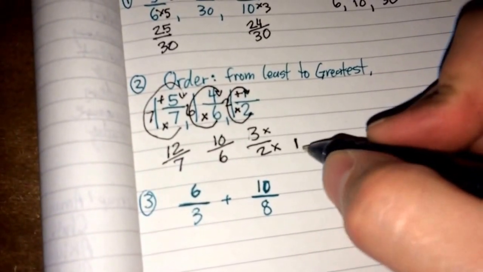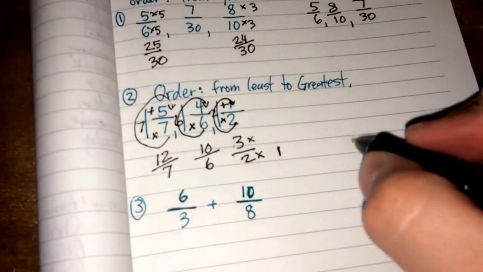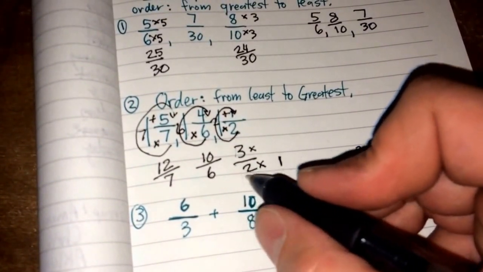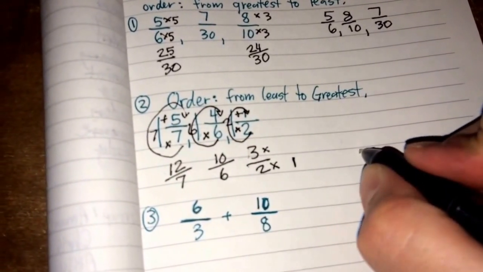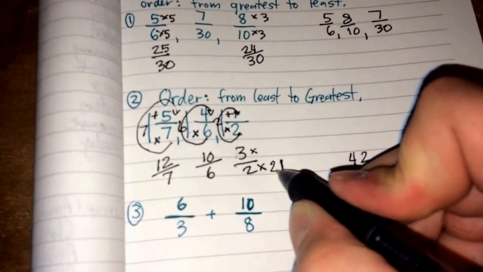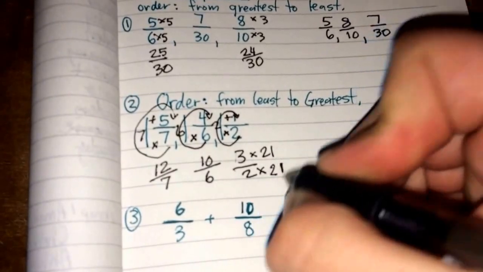Because 1 times 2 is going to get me 2. I'm going to just write it over here. And then what times 2 in the tens place is going to get me a 4? Because I'm trying to get to 42. So 2 times 2, and you guessed it, that's 21. All right, so then I need 21 on the top.